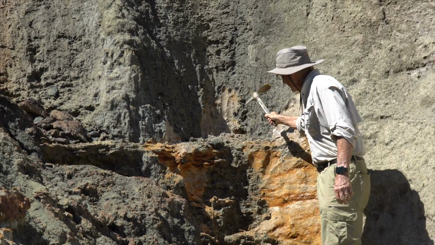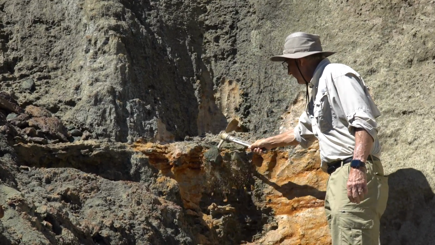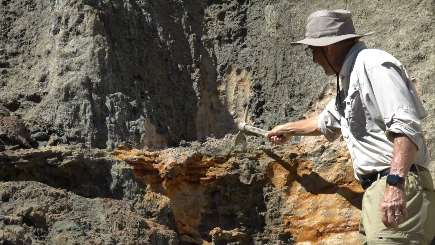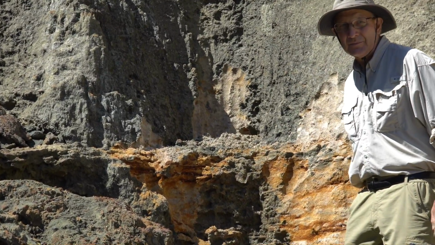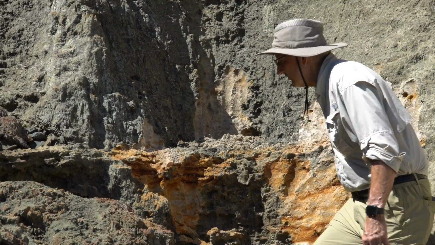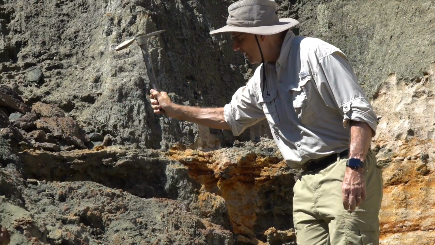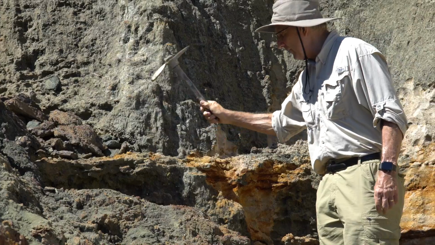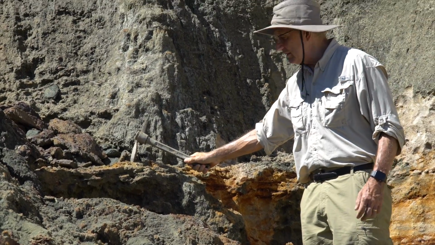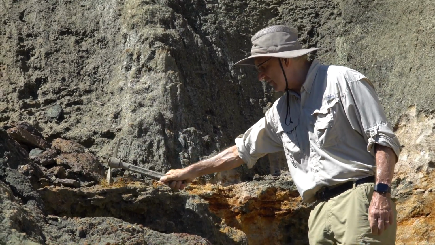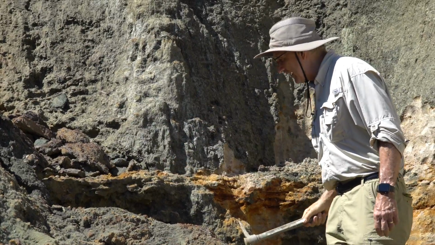You can see that at this particular part of the outcrop, the boundary between the two is an indurated zone. And that meant that there was some kind of diagenetic potential for this induration to form. Maybe it was a little bit of an oxidized layer or whatever, but it has been preserved here.